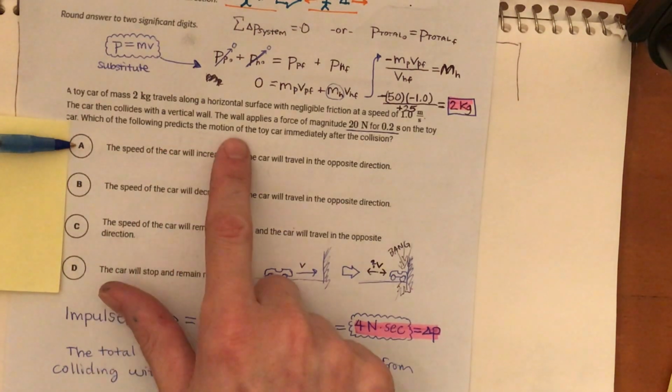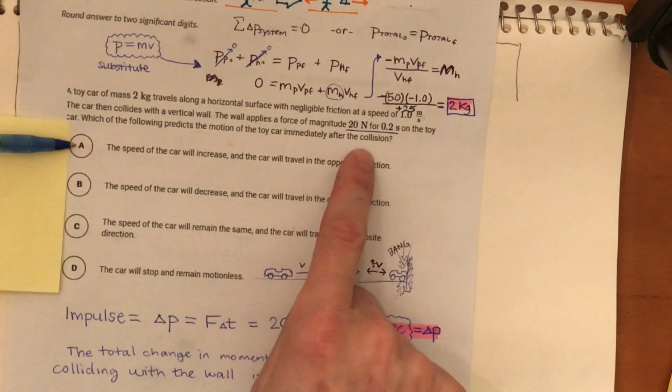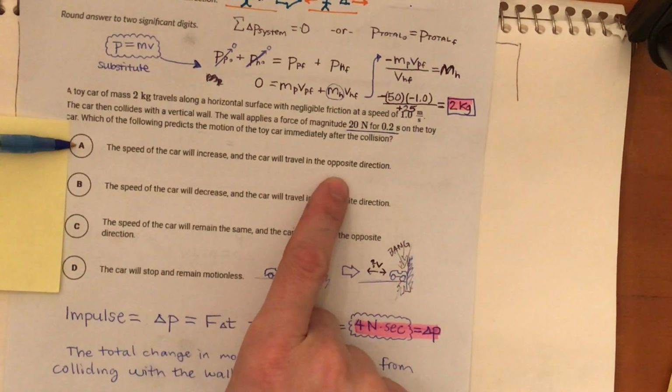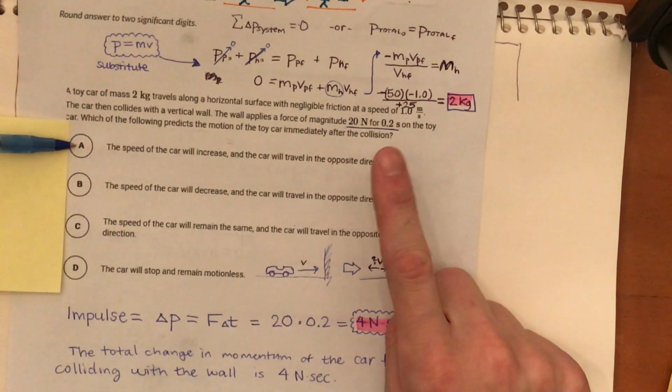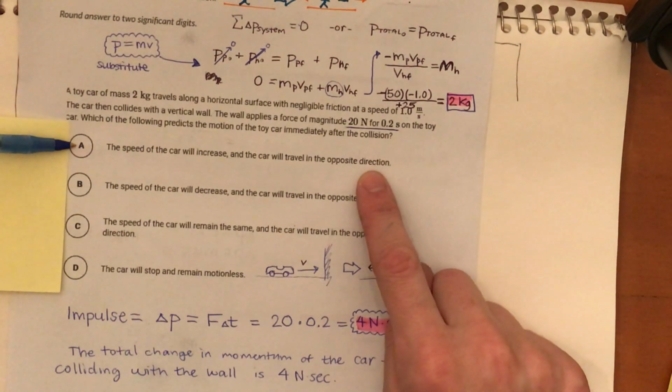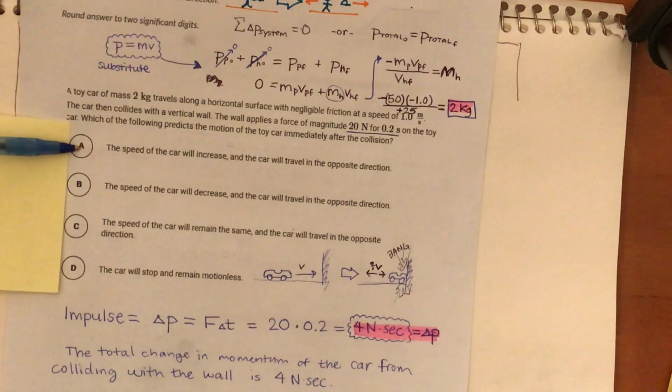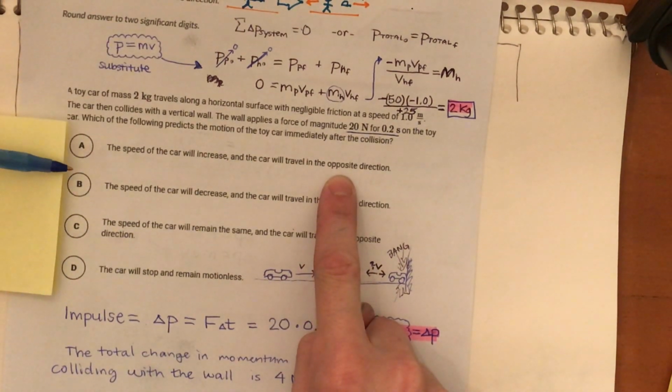Which of the following predicts the motion of the toy car immediately after the collision? The speed of the car will increase and the car will travel in the opposite direction. Now, we can't rule this one out because, as we said, it makes sense. If the car is getting an impulse, boom, there's a chance it might bounce off and go in the opposite direction.